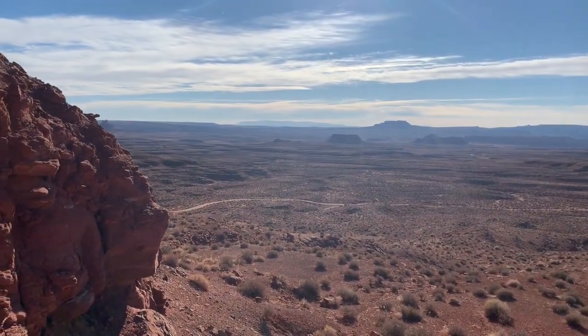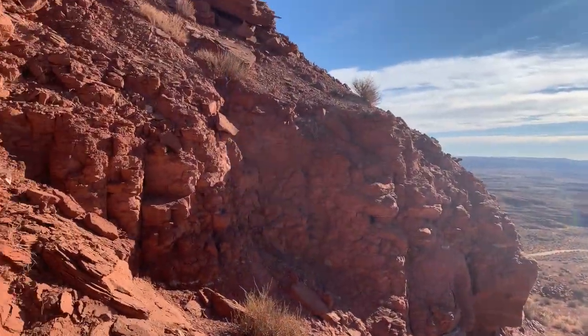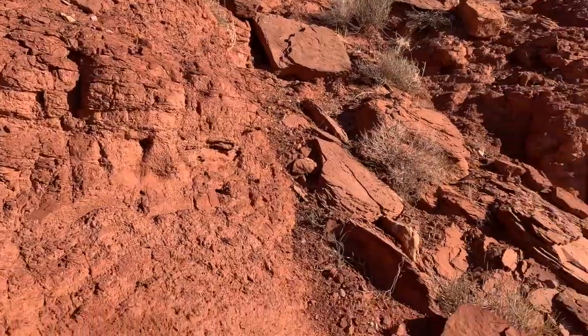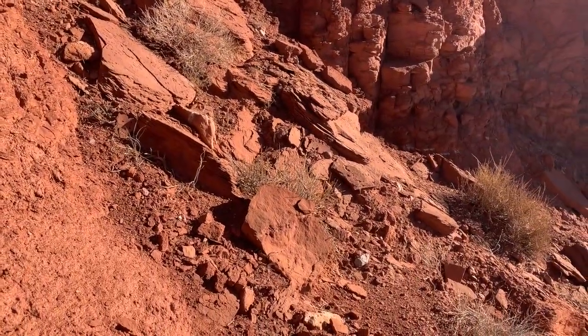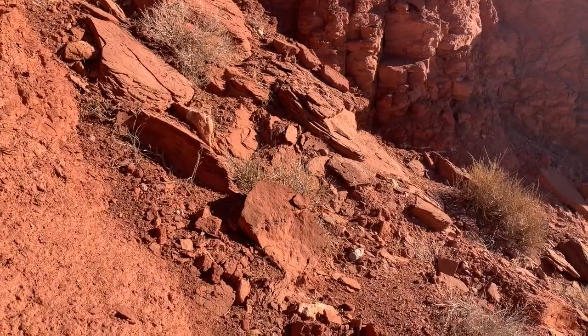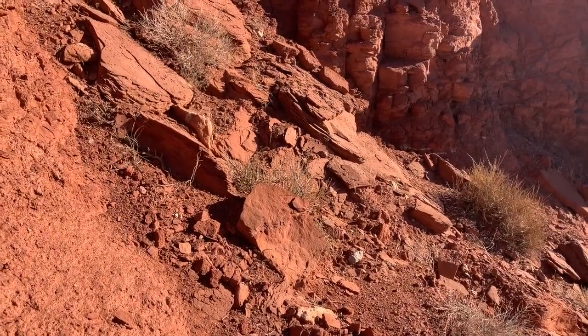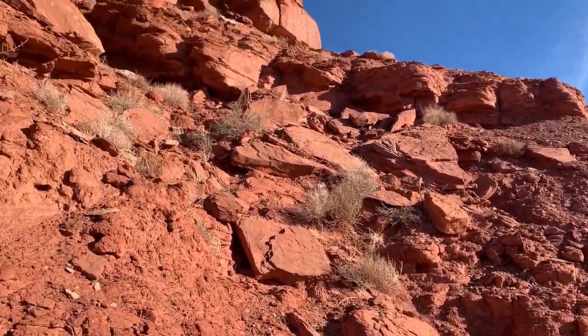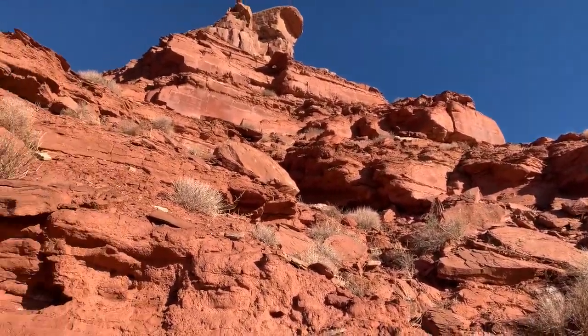We're definitely up here. But this last little bit is like straight up, and you can see everything kind of crumbles and falls. And with no cell service and no buddy with me, it might not be the wisest to go all the way to the top. But we can go find a pretty spot, sit and do the rest of this.